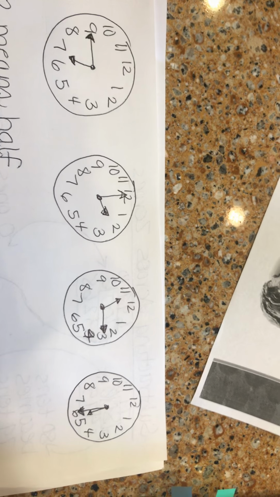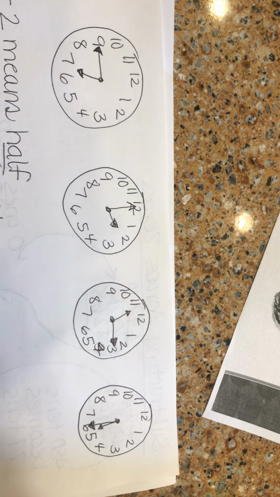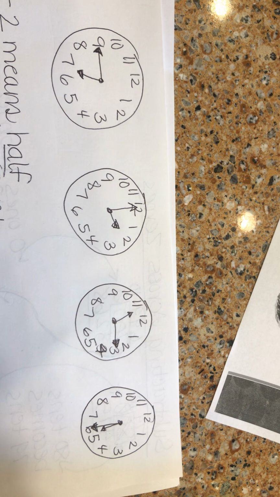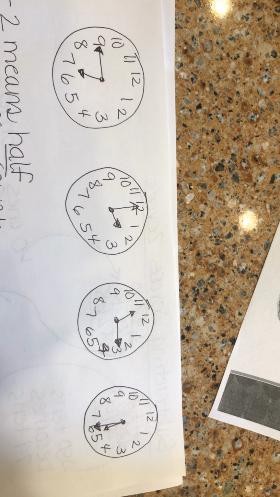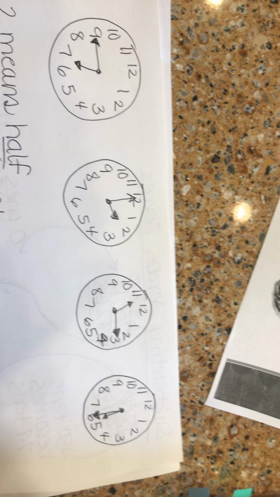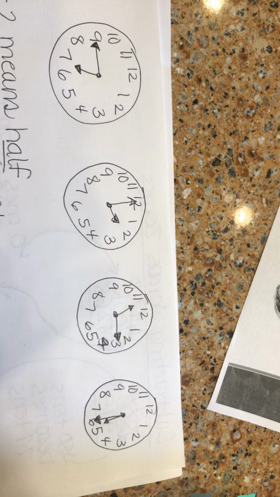Okay? Now, I have some clocks. I have 4 clocks. And I want you not to draw the clocks. I just want you to look at each clock and tell me what each clock's time is, or what time each clock shows. So stop the video so that you can look at the clocks. Be careful to look at where the hour hand is pointing.